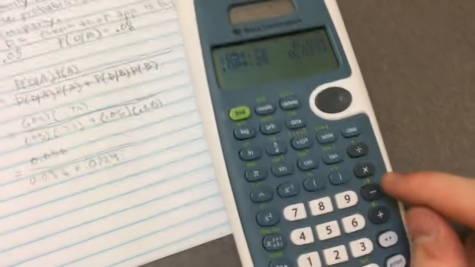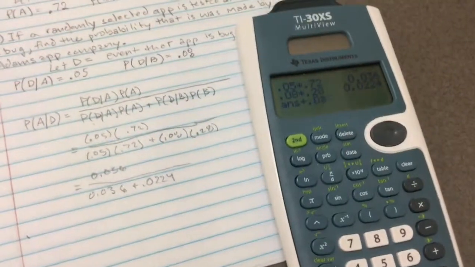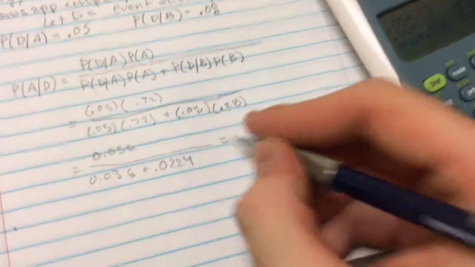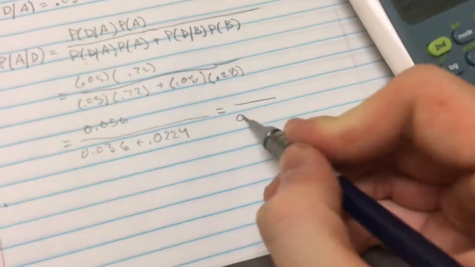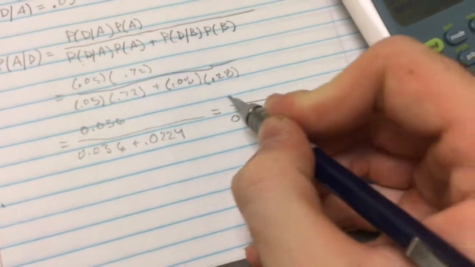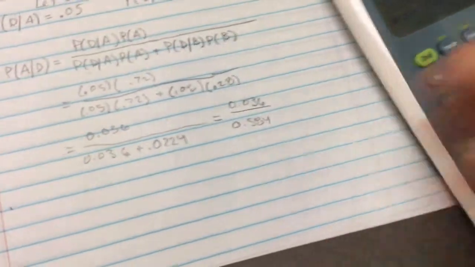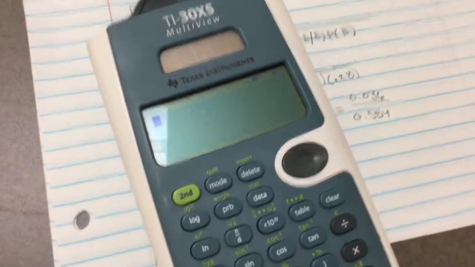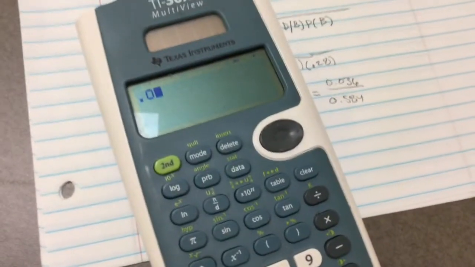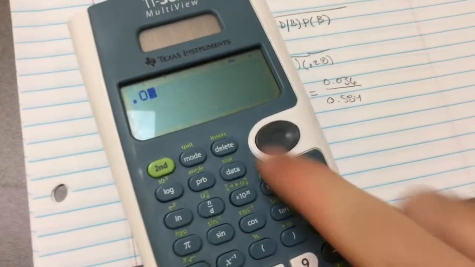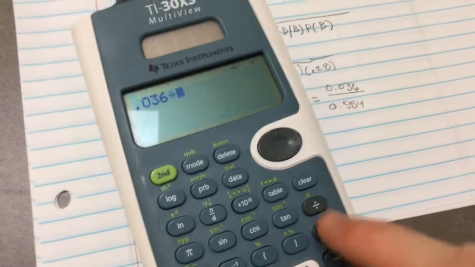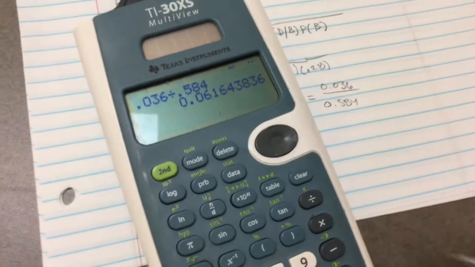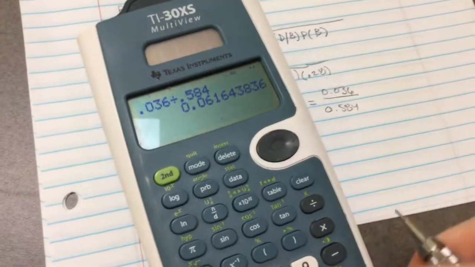And now we add these two together, plus. And let's calculate that. 0.036 divided by 0.0584 is equal to that right there.